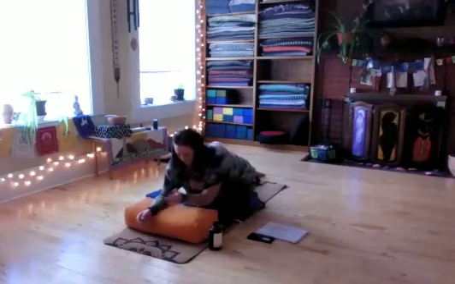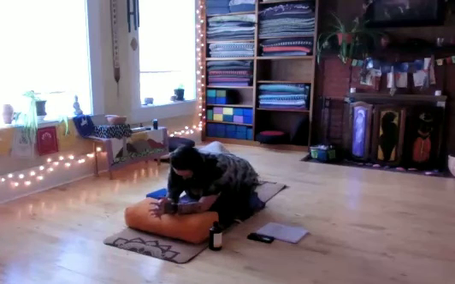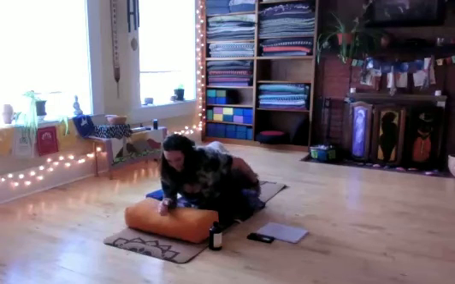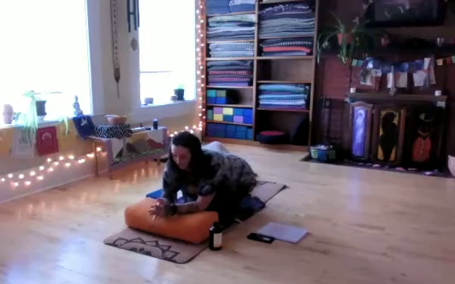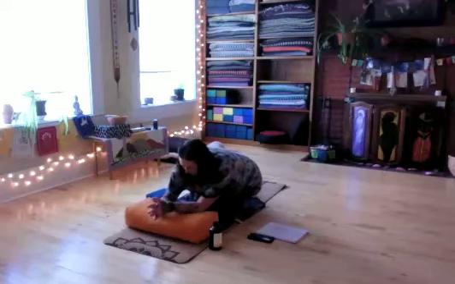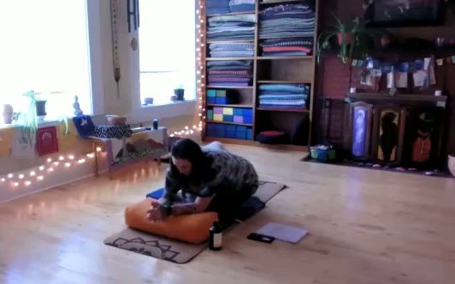And finding where you'd like to be here, resting on a bolster, on the earth. Don't be surprised if one side is a little tighter than the other. You're maybe able to bring that chin a little further forward.